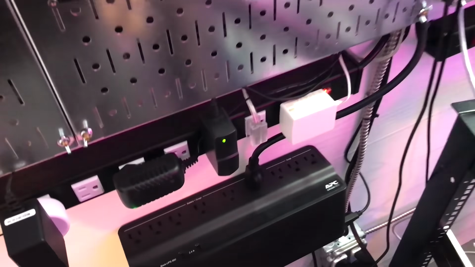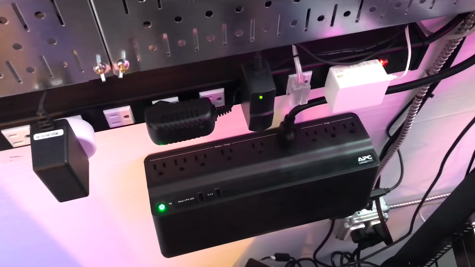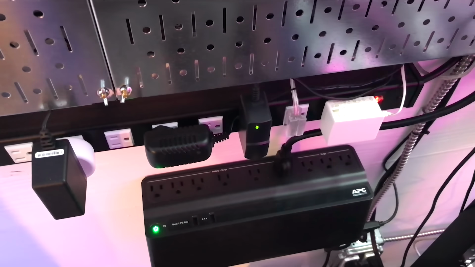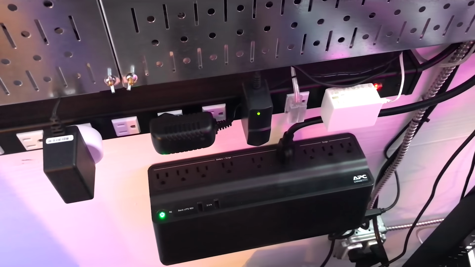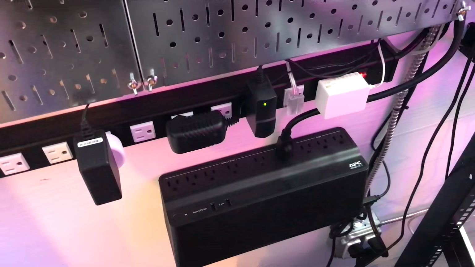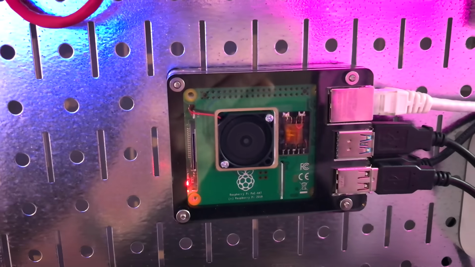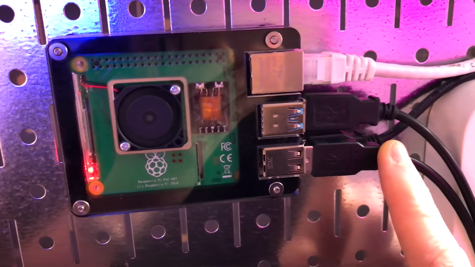But I'm going to unplug this APC. Now I'm not in there to see if it's actually sending out the message. So we're just going to wait. And this is the Raspberry Pi. And so we've disconnected this one right here.